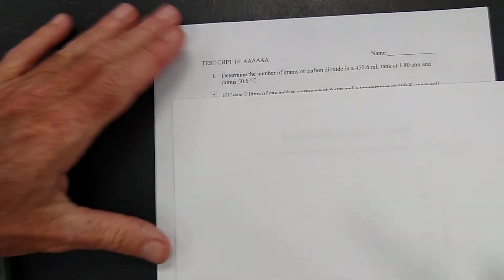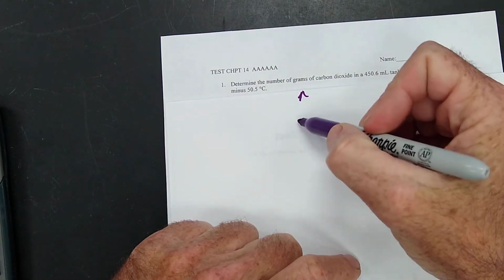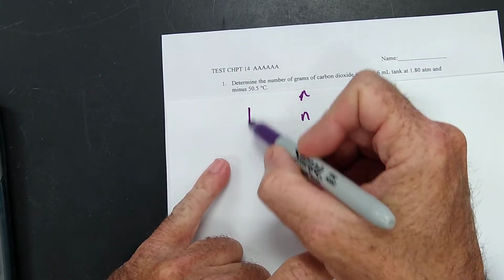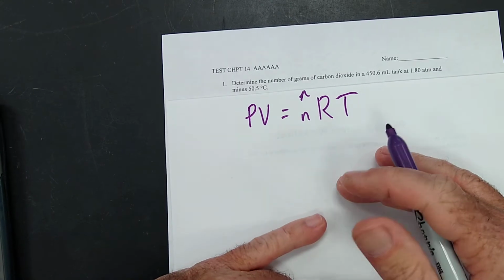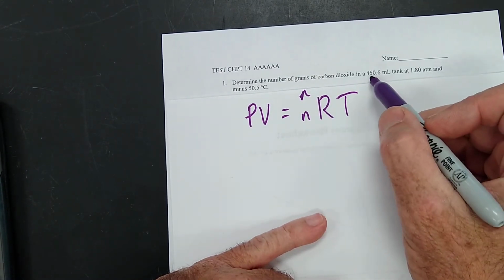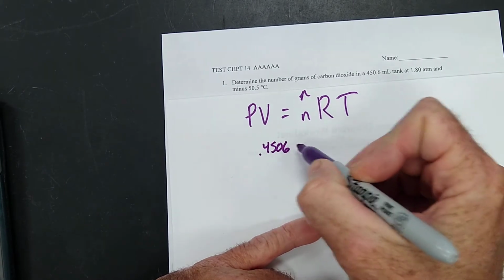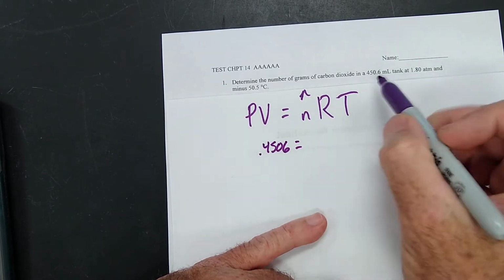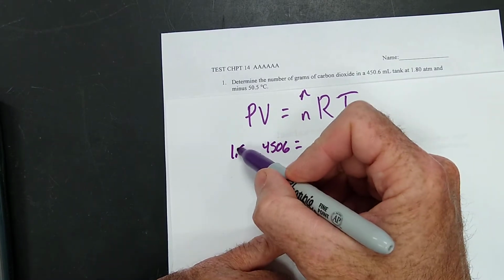Let's try number one. Determine the number of grams. Now, see, we can only get this number of grams, we have to get the number of moles first. So that means this is definitely a PV=nRT problem, right? Let's see, 450.6 milliliters, that's 0.4506 liters, right? 1.8 atmospheres.